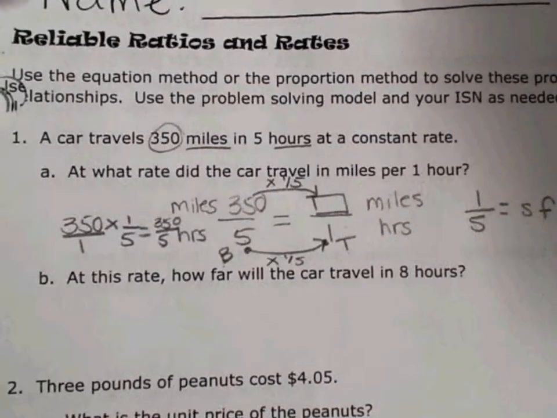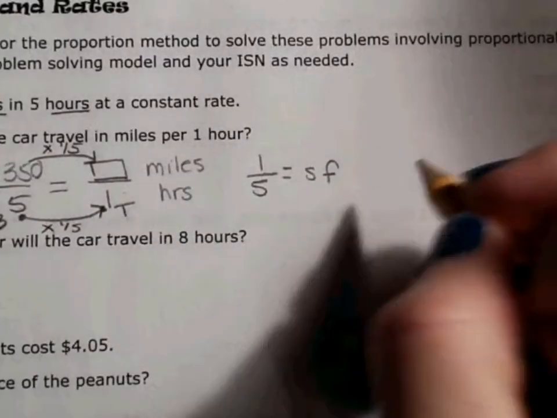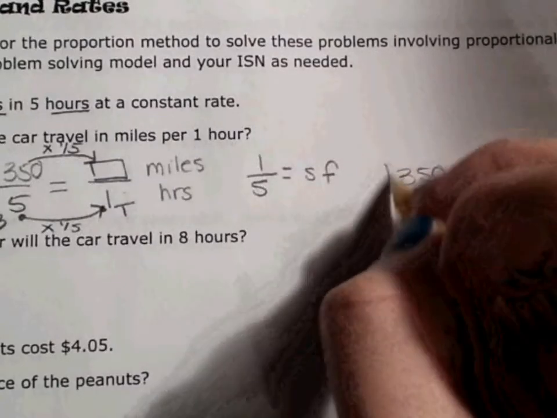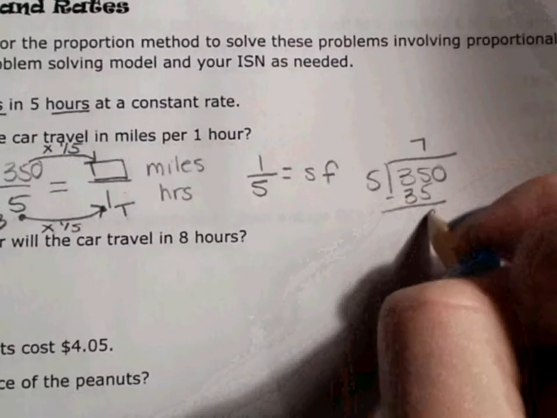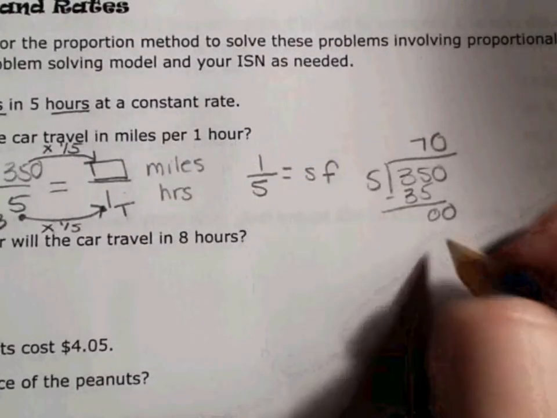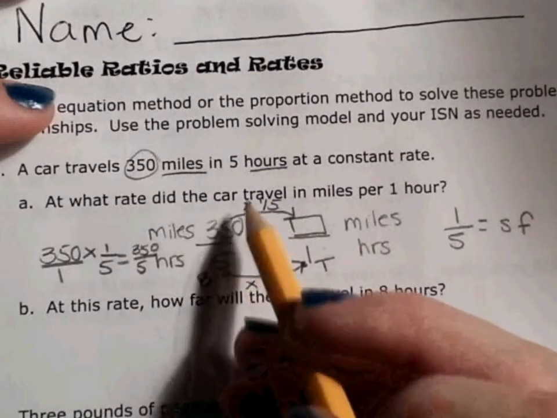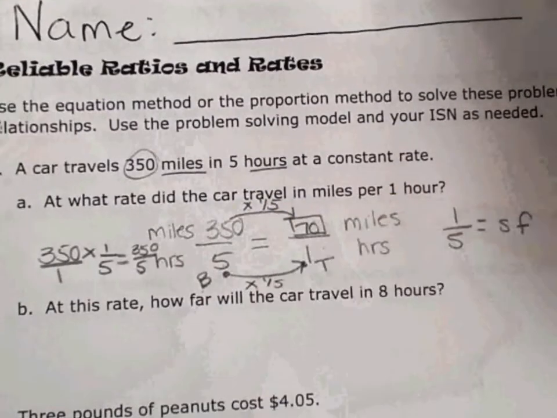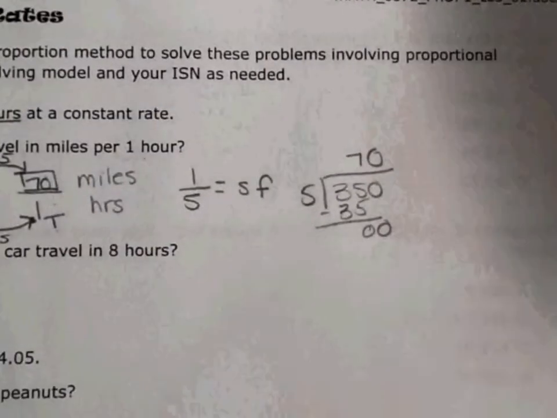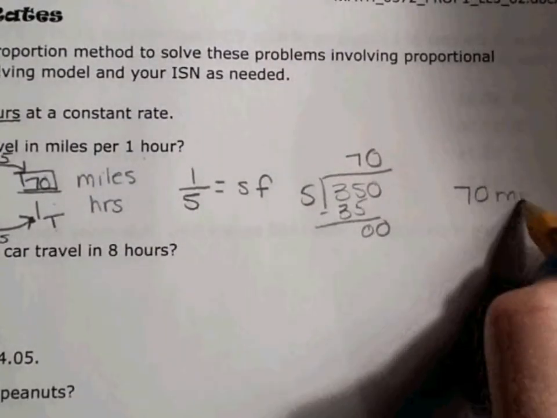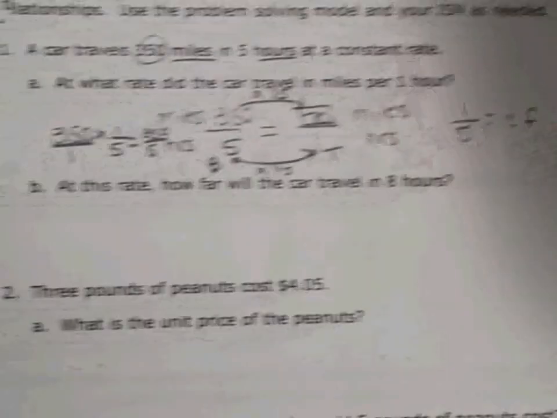So, over here, because I did not make a lot of room for myself, I'm going to do 350 divided by 5. That ends up giving me 70. Okay? So I have 70. So that means that 350 times 1/5 is 70. So my final answer is in 1 hour I can travel 70 miles. So I'm going to write 70 miles over here as my answer. I'm going to block it off. Okay? So 70 miles in 1 hour.